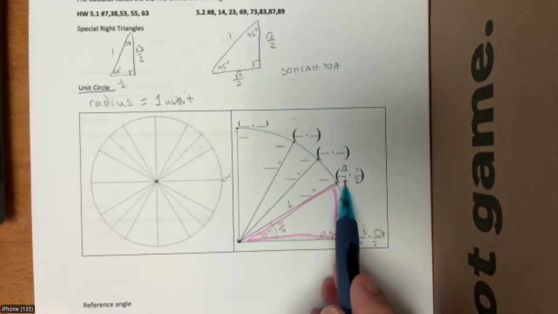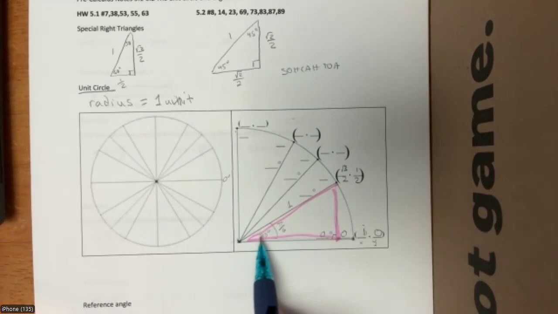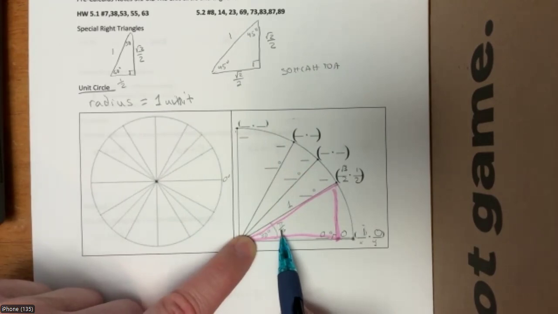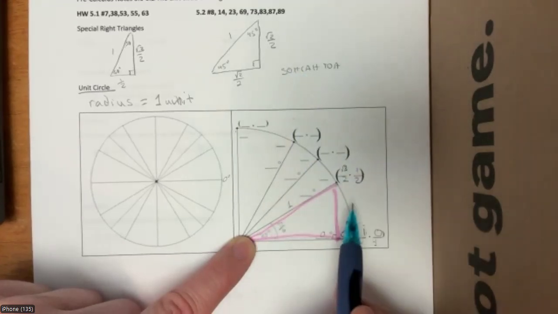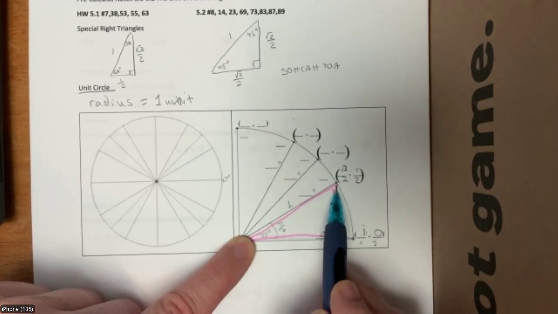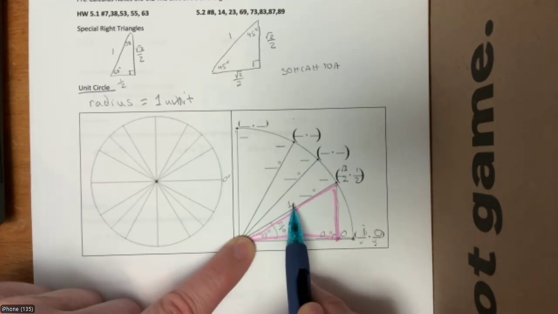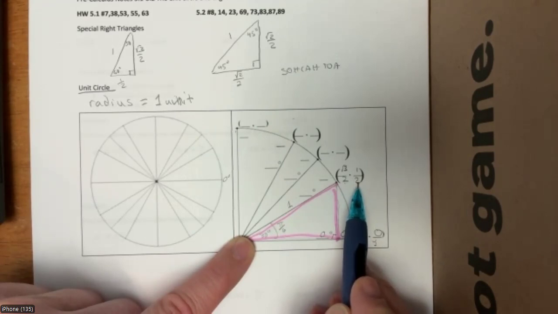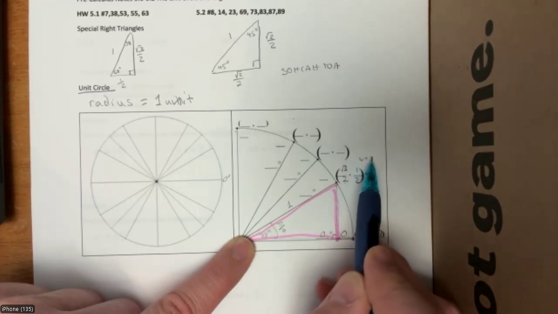Let me look at this one, for example. If I do this angle, 30 degrees, which is the same as pi over 6 radians, and I'm interested in the sine of the angle, the sine is opposite over hypotenuse. So the height over the hypotenuse, which is 1. So the sine of this angle is the height, which is 1/2.